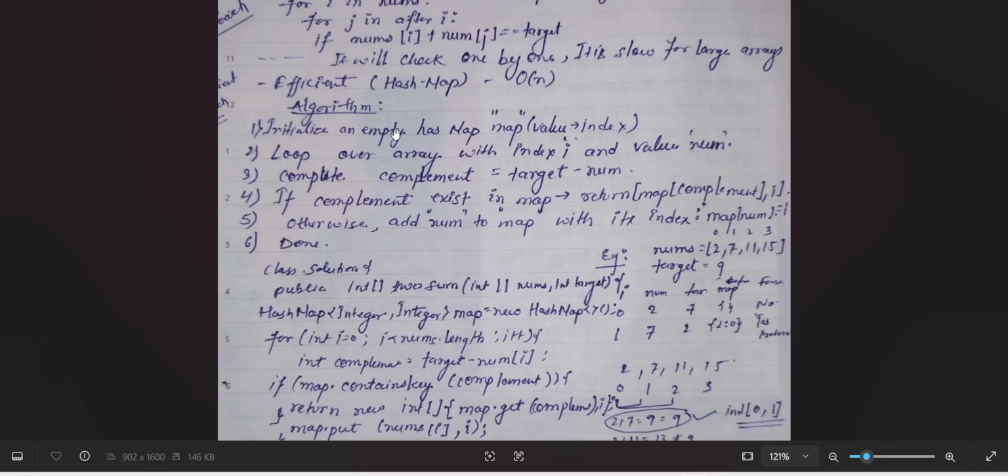time complexity. So basically here what we have to do, in the algorithm: initialize an empty HashMap of values to index, loop over the array with index i, and the values will be numbers. Complement equals target minus number. If the complement exists in the map, then return the complement's index and i, whatever we have. Otherwise add the number to the map with the index, map of number equals i. That is the process we are following.